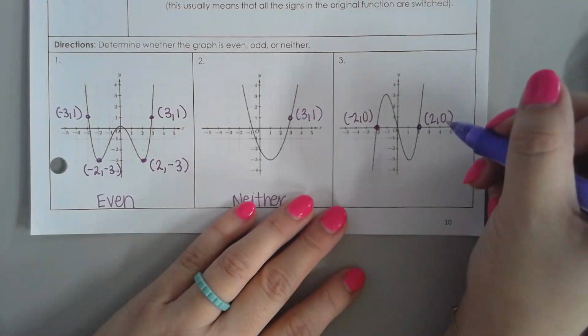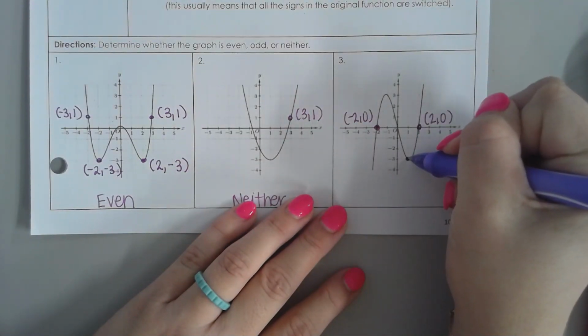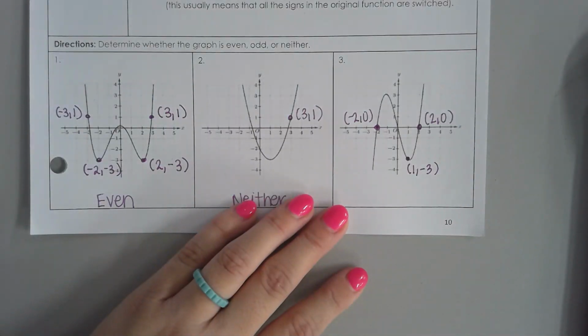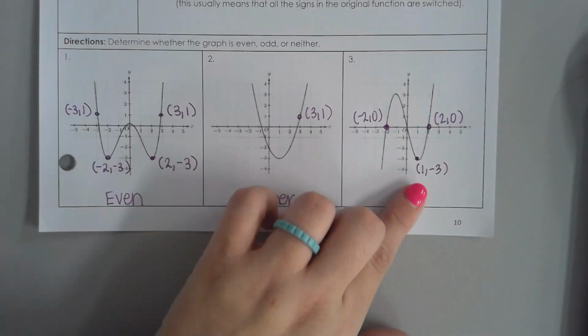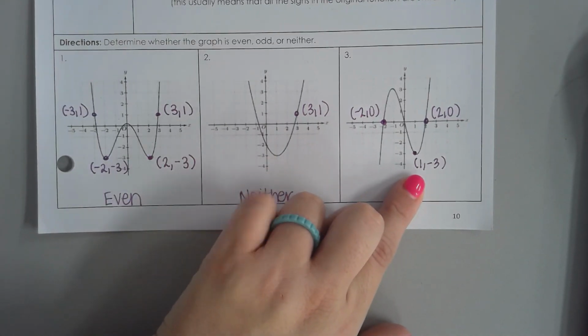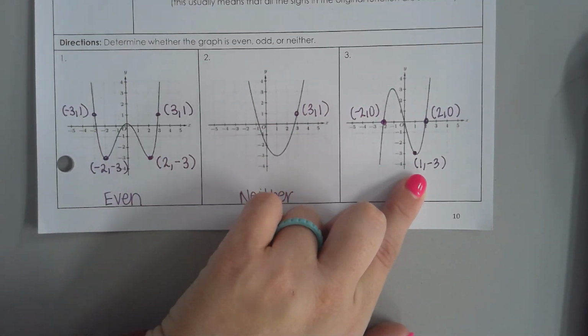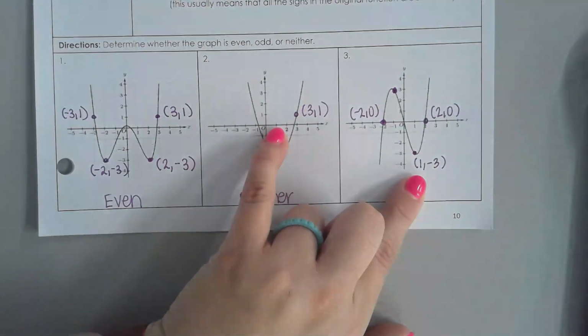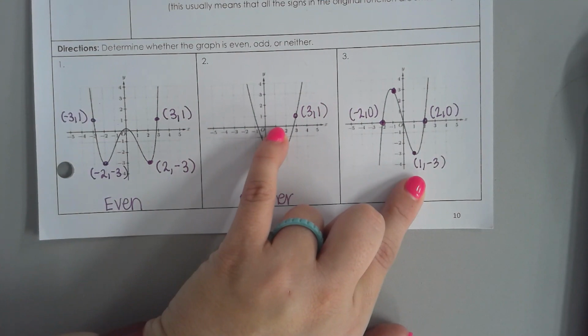This point, about (1, -3), I should have the point (-1, 3). Do I? I do.